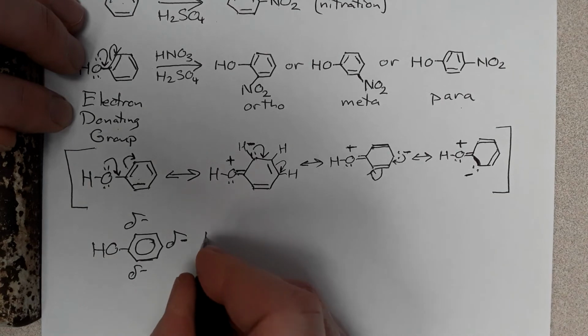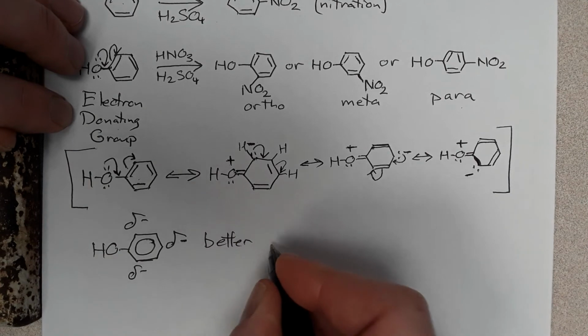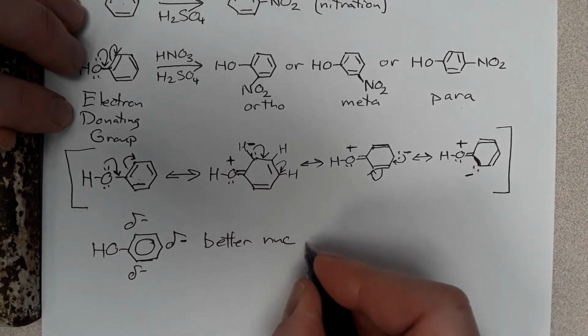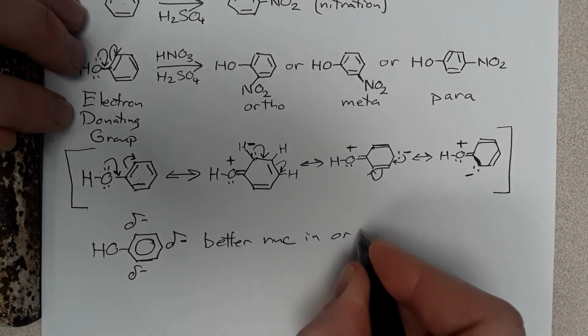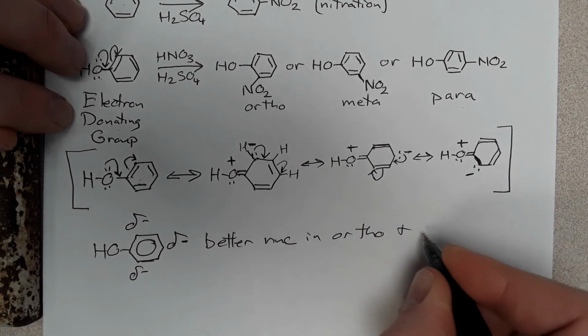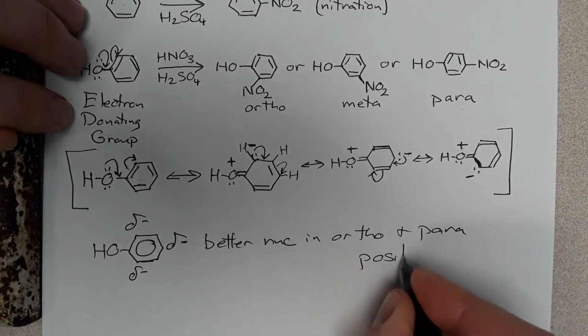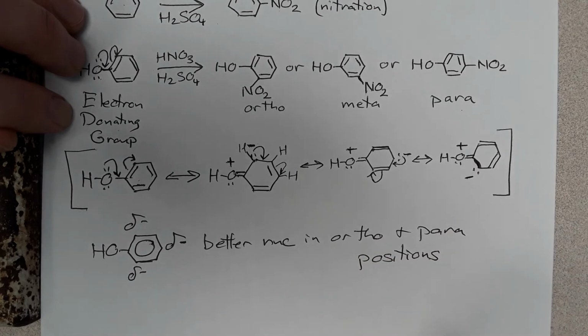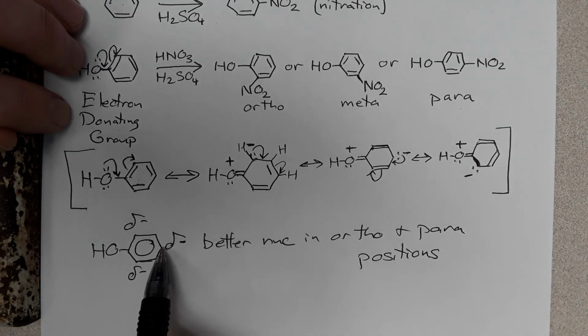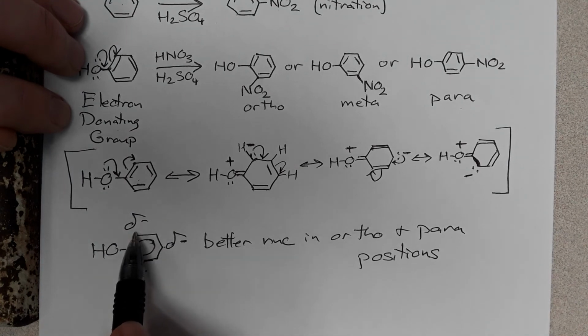So this is a better nucleophile in the ortho and para positions, which means that it's going to react faster. The electrophile is going to be attracted more quickly and react faster in the ortho positions and the para position.